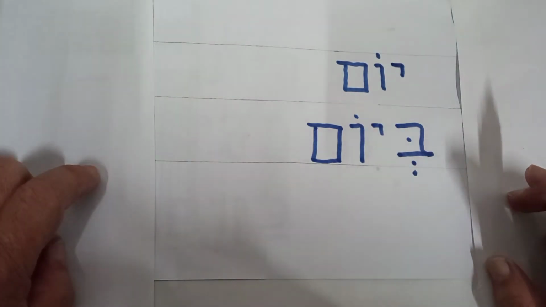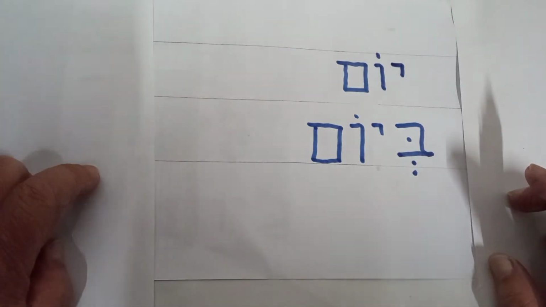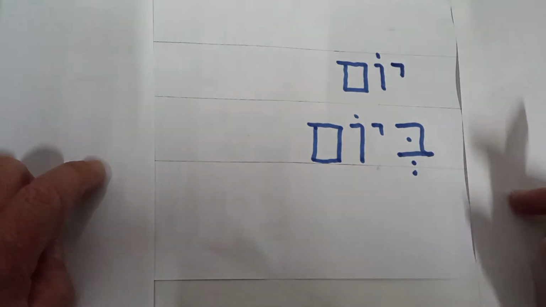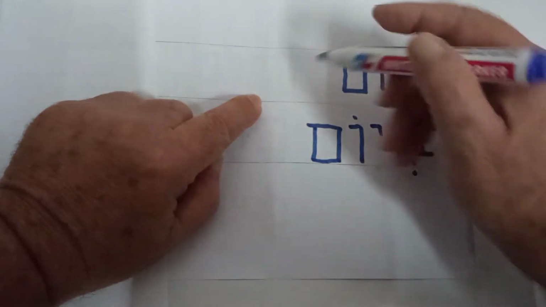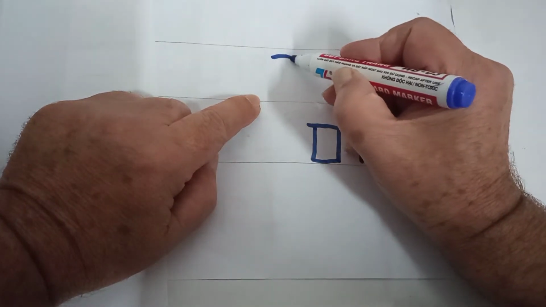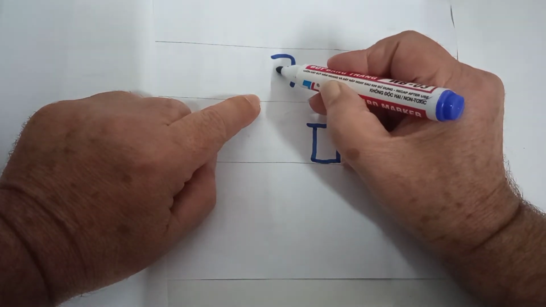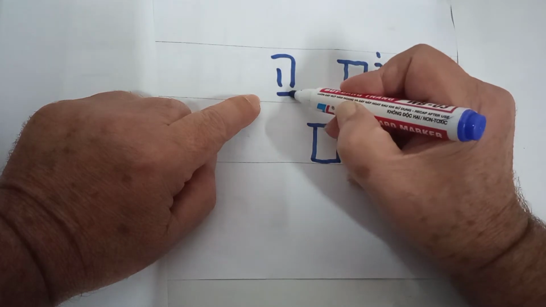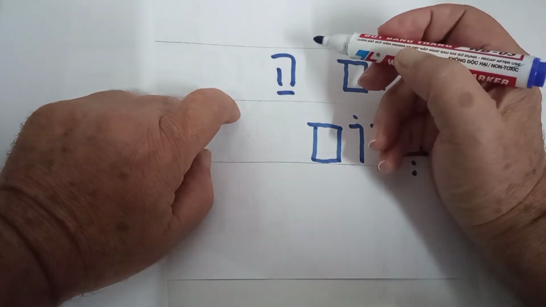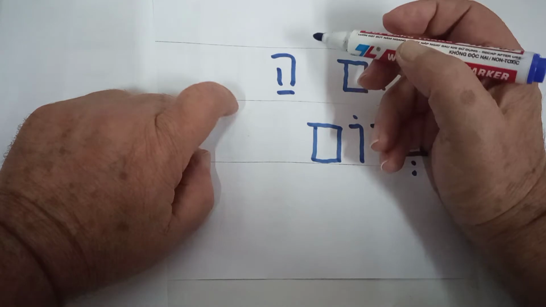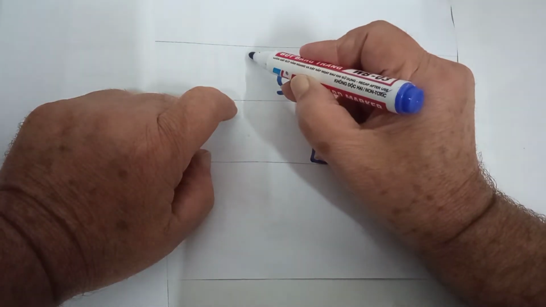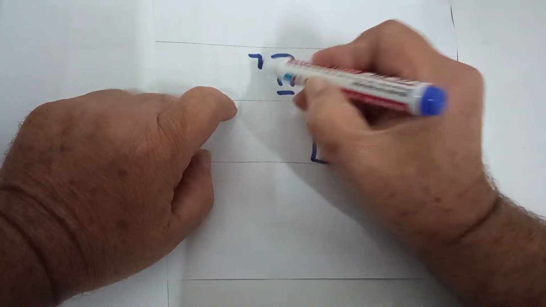If we wanted to say the day, then Hebrew is a bit different in that it's only one word, and what we do is we add a Hey and a vowel, ha, in front of the noun.